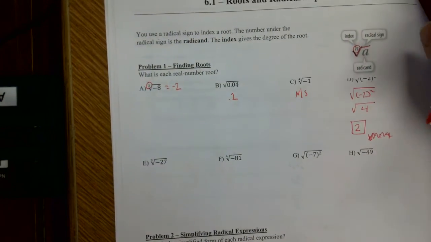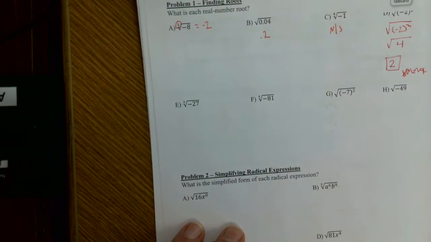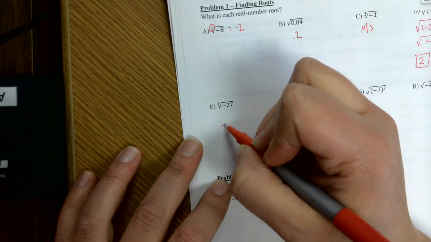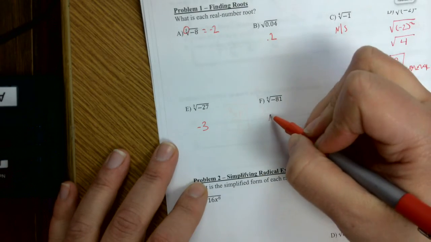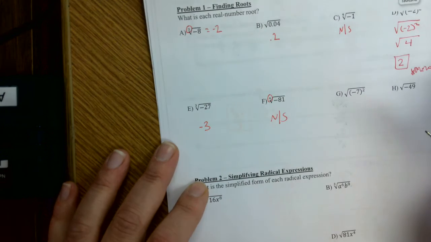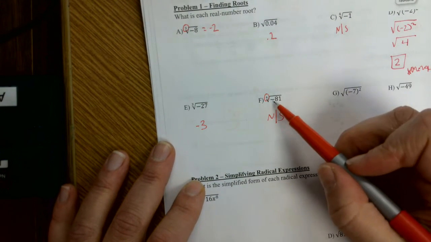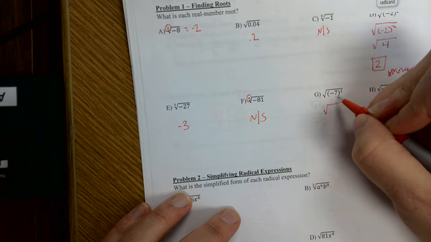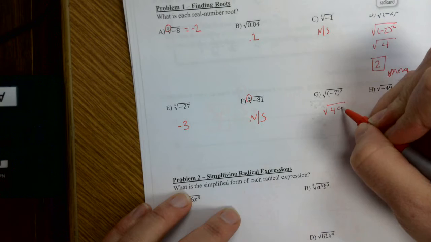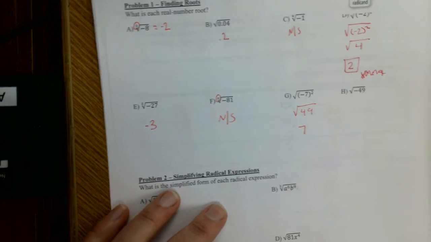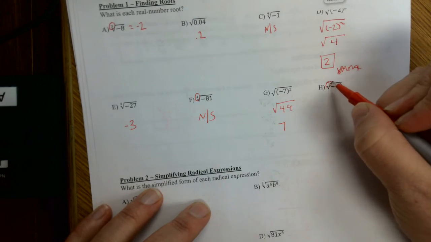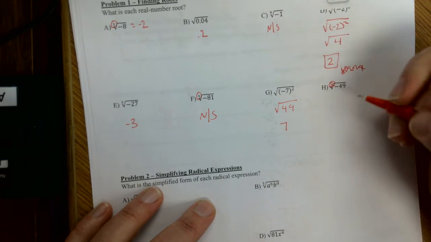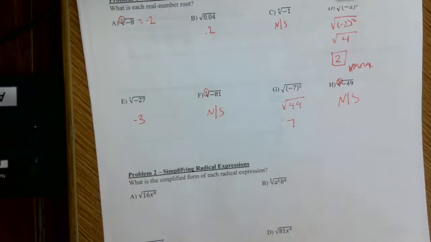So I want you to try to do these in your calculator right now and see what you get. So pause and try to do them by yourself. This one you should have gotten a -3. Here, because this is an even root, an even index, you cannot have a negative radicand. Even index, negative radicand. We can't do that. Here, -7 squared is 49. Square root of 49 is 7. If there's no number here, there's always like a 2. No number is like a 2. I cannot take the square root of a negative, so again, no solution.